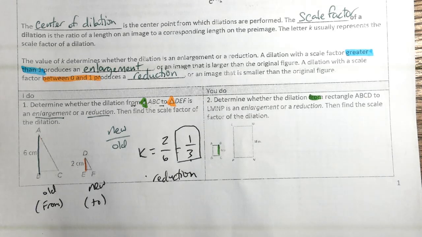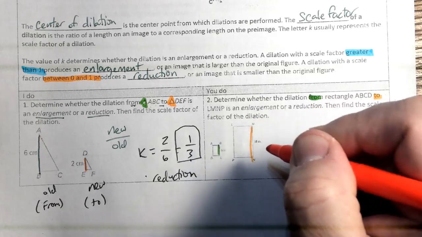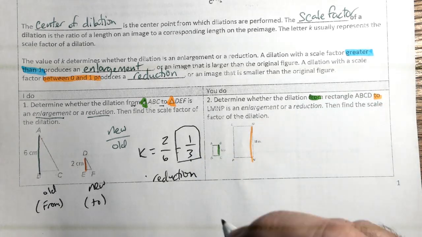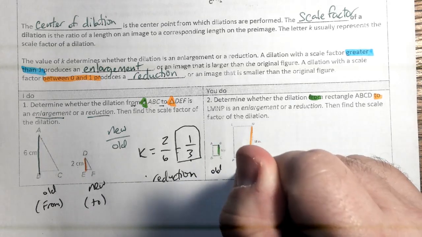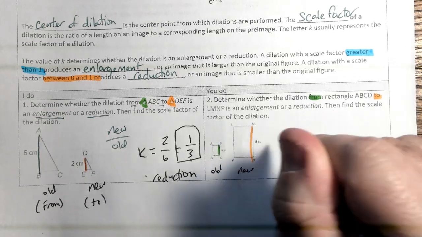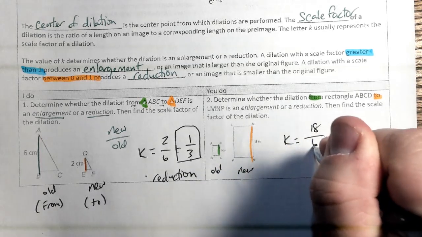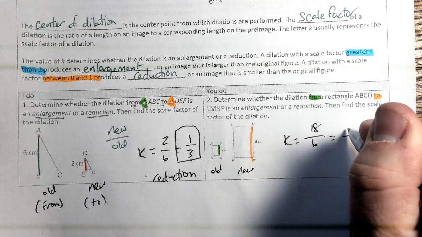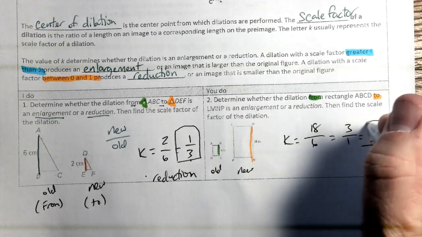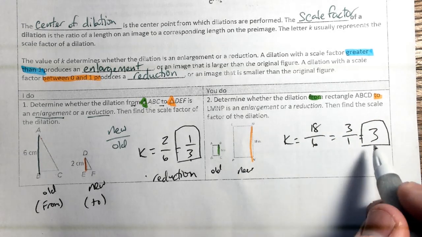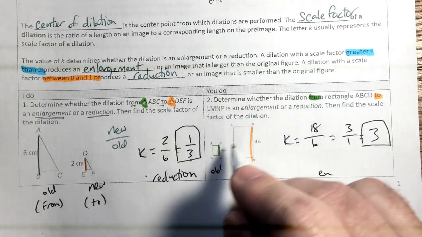Okay, and to LMNP. So this is the from, or the old. This is the to, or the new. That's 18. And that is 6. 6 goes into 18 3 times. It goes into itself 1 time. So our scale factor is 3. It's greater than 1, so it is an enlargement, and obviously that's bigger than that.